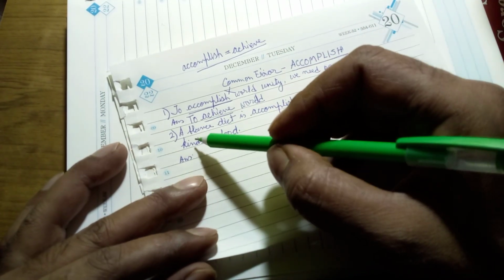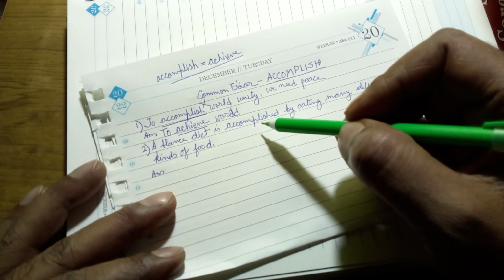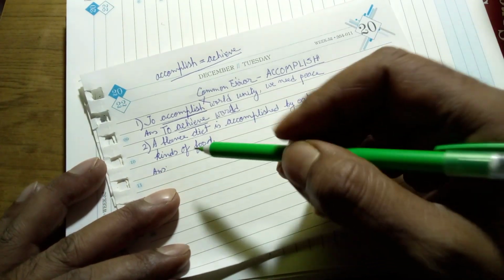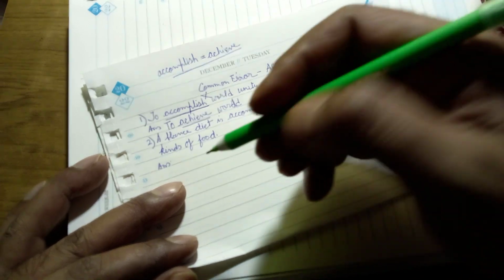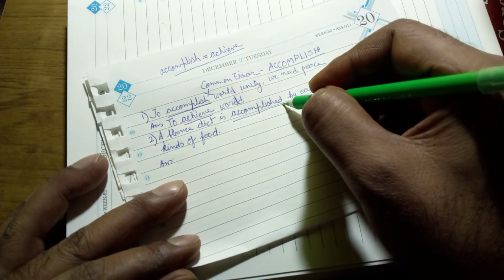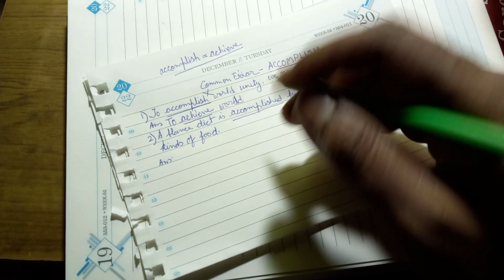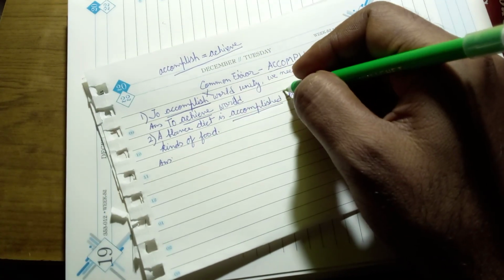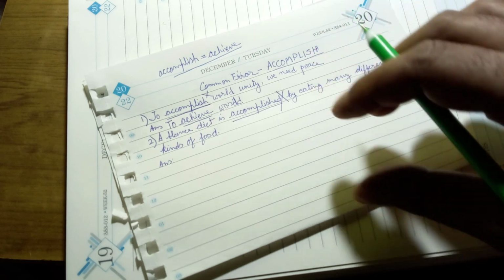The second example: the balanced diet is accomplished by eating many different kinds of food. You can see here I used accomplish. This is a grammatical mistake or common error.